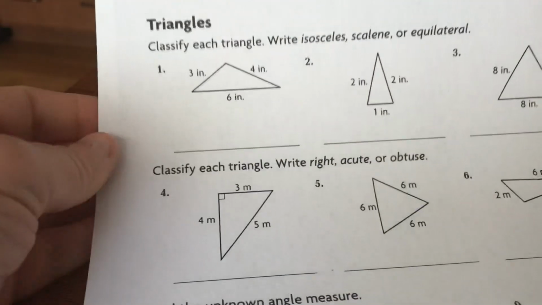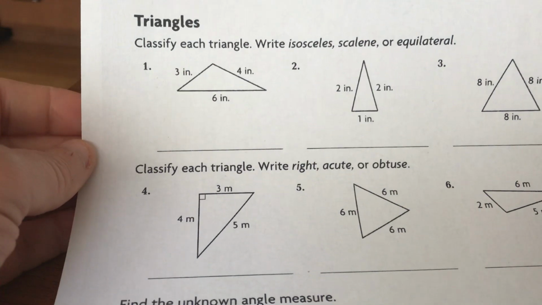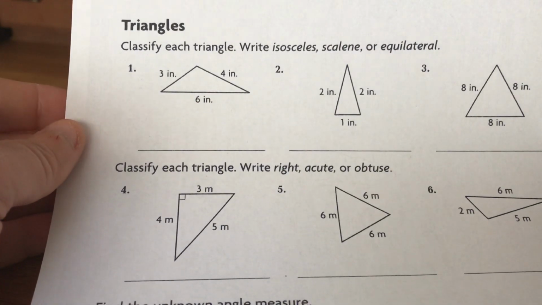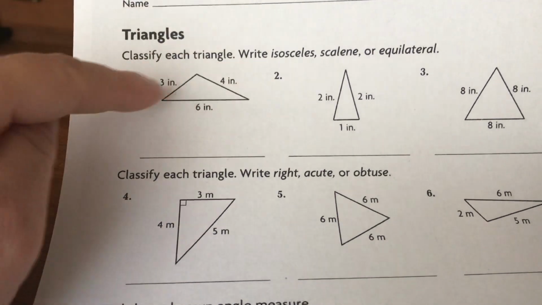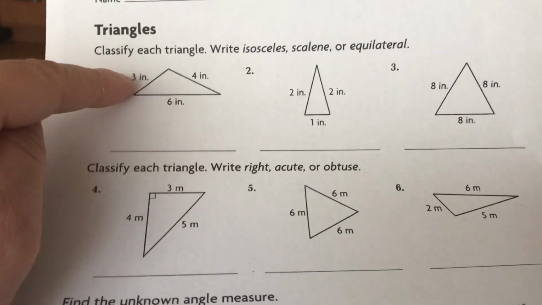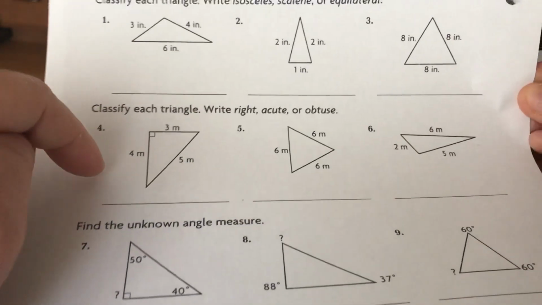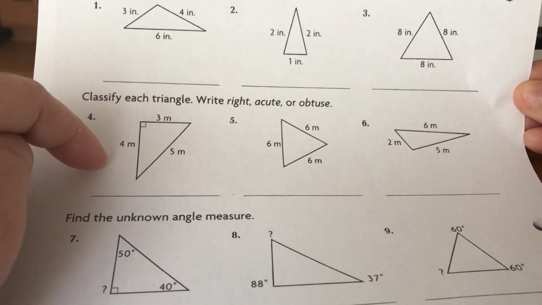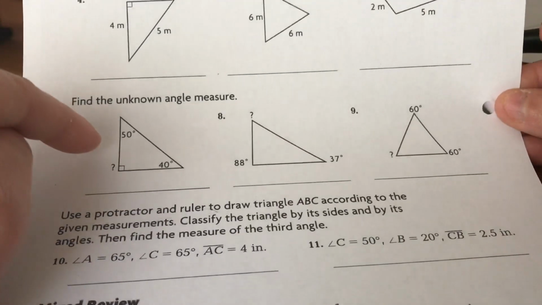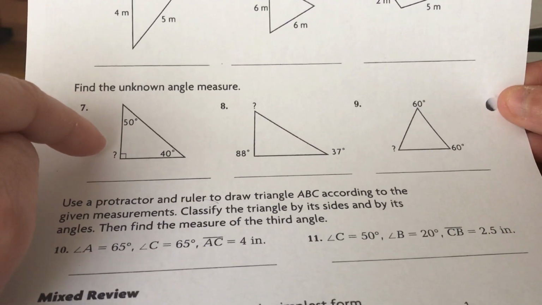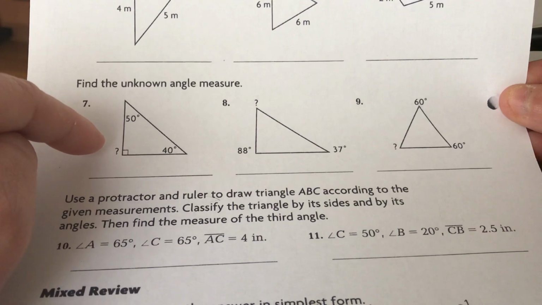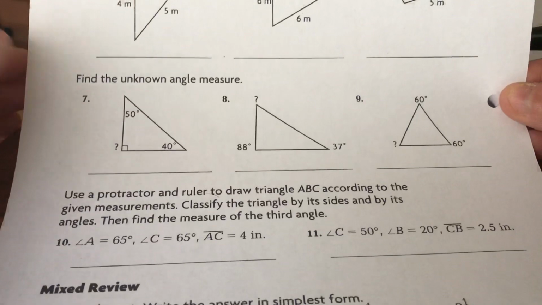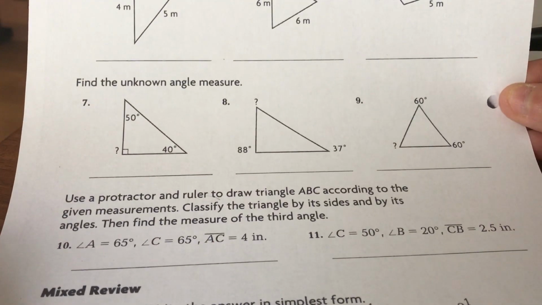So now when I give you this paper for tonight's post, you can go ahead and more easily identify each of the triangles. This 1 through 3 you need to identify based on sides. 4 through 6 you need to identify the triangle or name it based on its angles. And lastly, you're going to measure these triangles here to find the unknown angle. But wait, do you actually have to measure them? No, you do not, because you're given 2 of the measurements already.